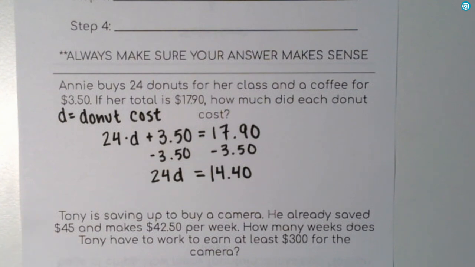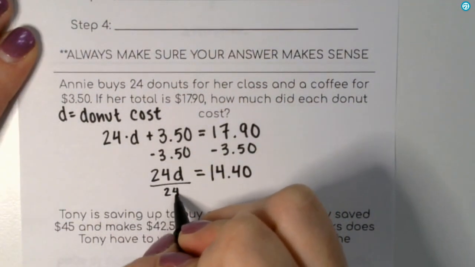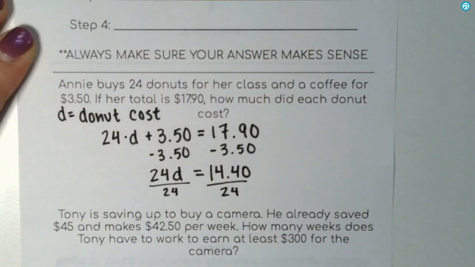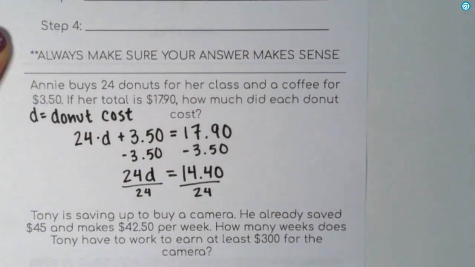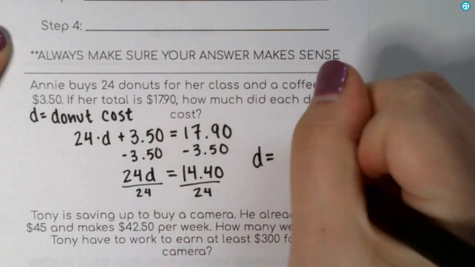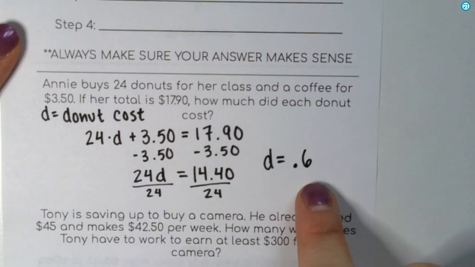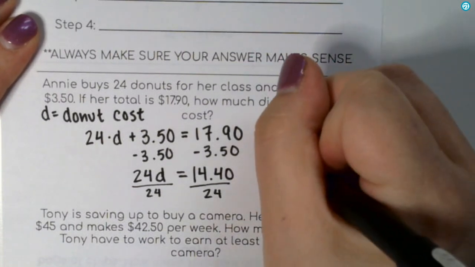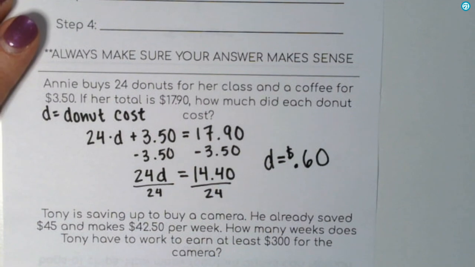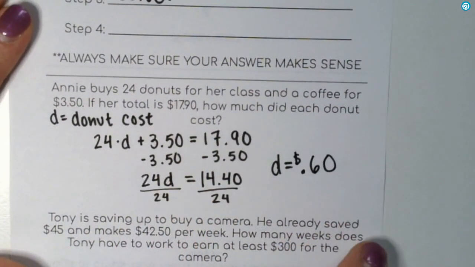And then from there, we'll divide both sides by 24. So 14.40, we'll divide by 24, and that gives us 0.6. So we need to put that in context of what that means. If I have a decimal that is 0.6 and that's money, that means it's 60 cents. So 0.60, we can put our dollar sign here. So what that means is that each donut costs 60 cents.